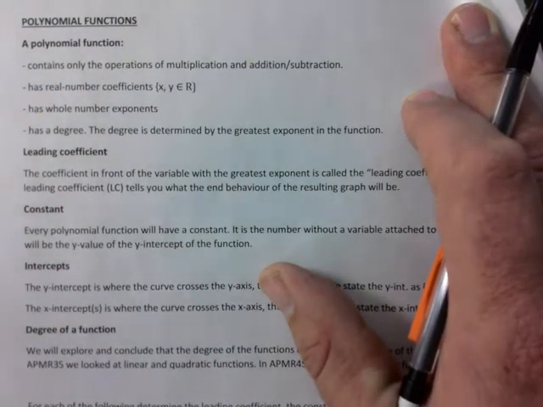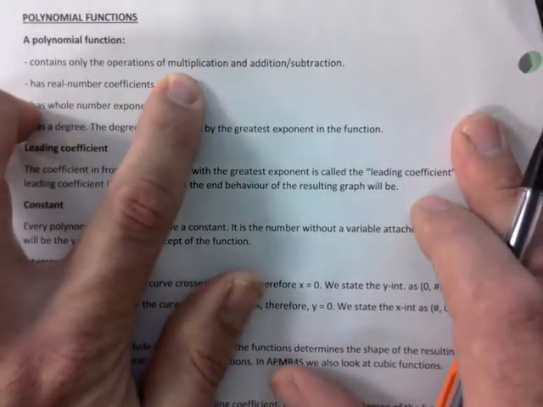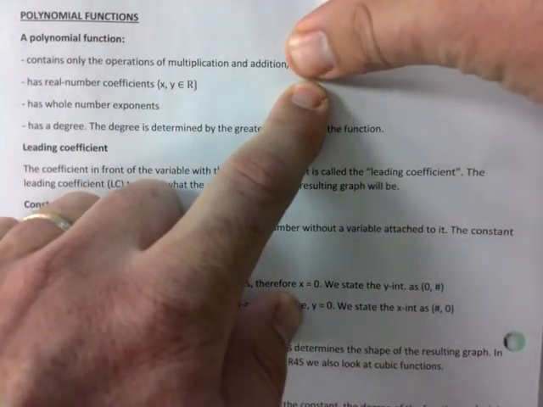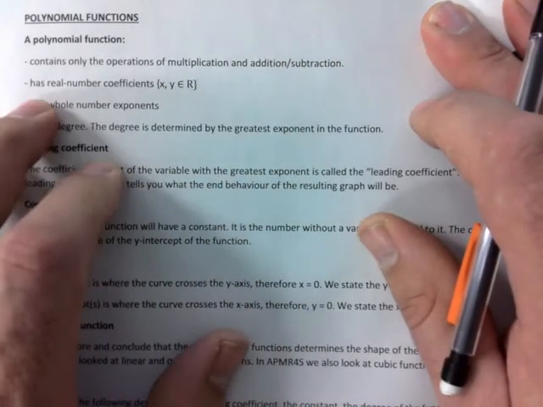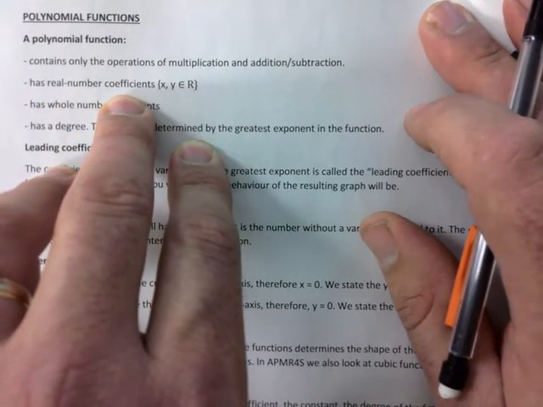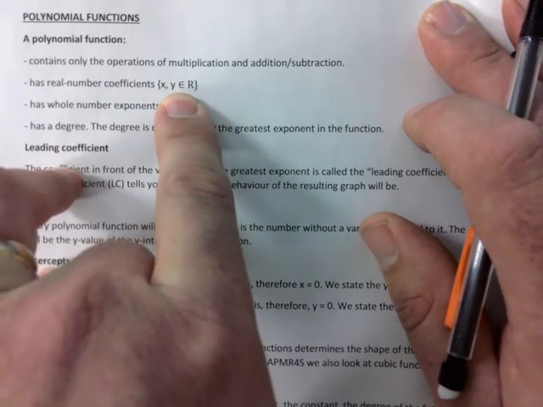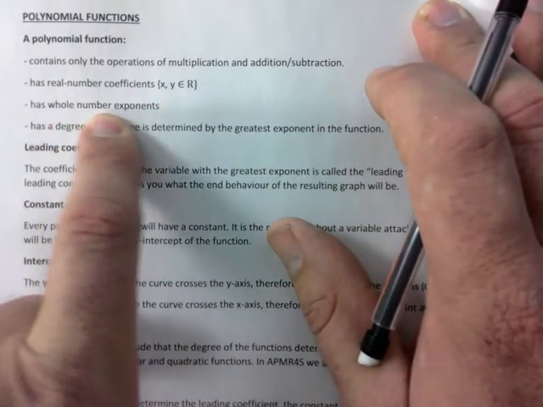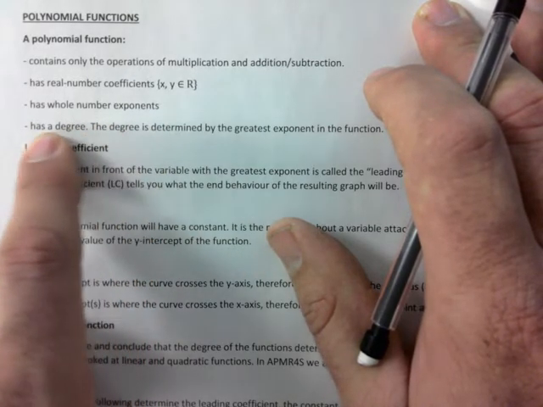It contains only the operations of multiplication and either addition or subtraction. The textbook actually just says addition because you can add negatives, right? So I want you to know that it's also subtraction. Okay. Has real number coefficients. What are coefficients? Those are the numbers in front of your variables, right? So they can be real numbers. So I'm saying it could be decimal, fraction, root, you name it, right? Could be anything. Has whole number exponents, so the exponents have to be whole numbers, including 0, right?